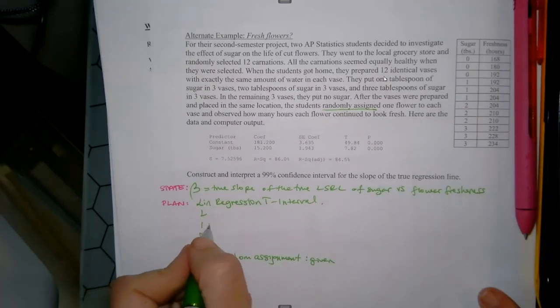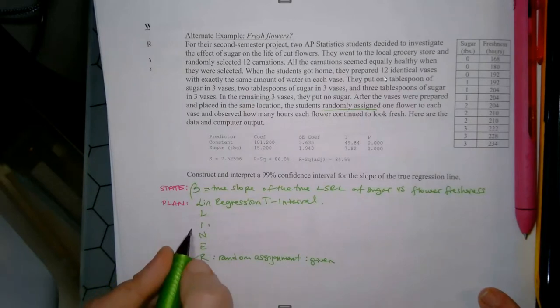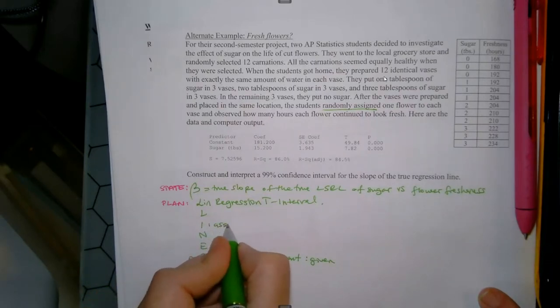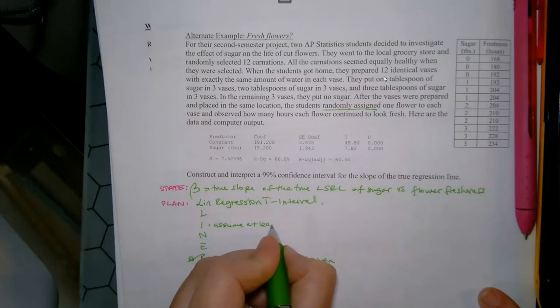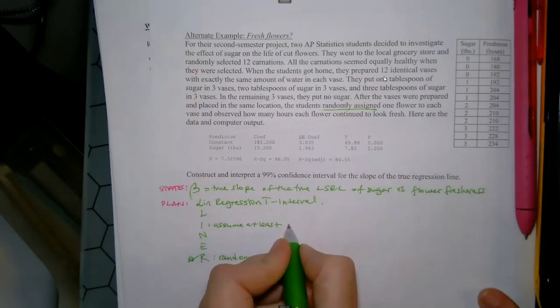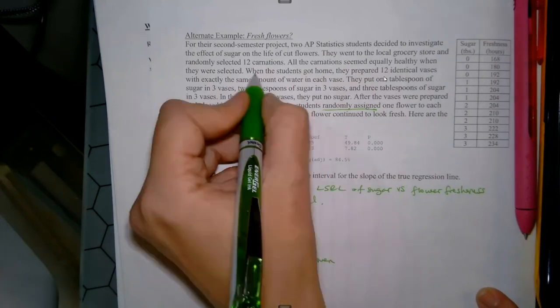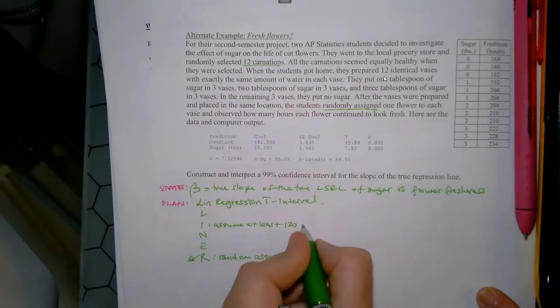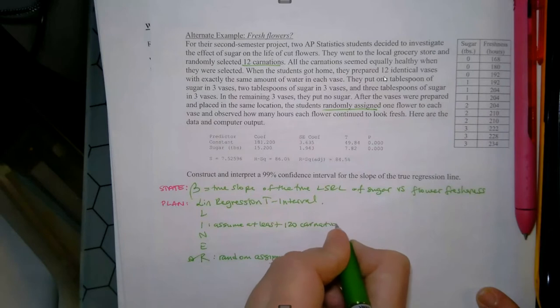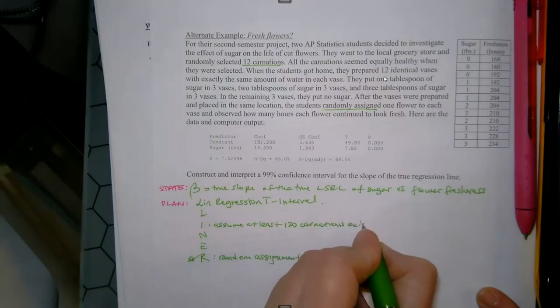Independence is your 10% condition, so we're going to assume that at least 120 carnations exist, since we got 12 flowers. I think that seems safe.